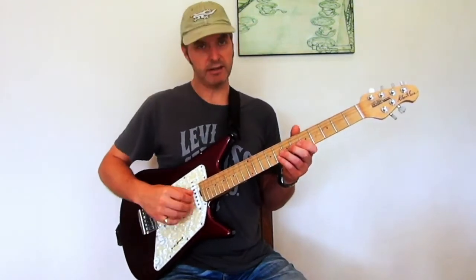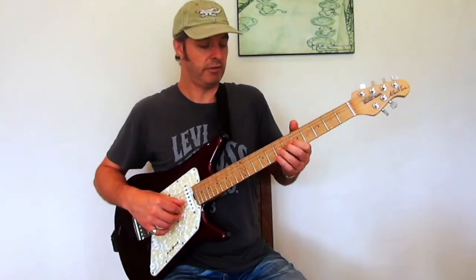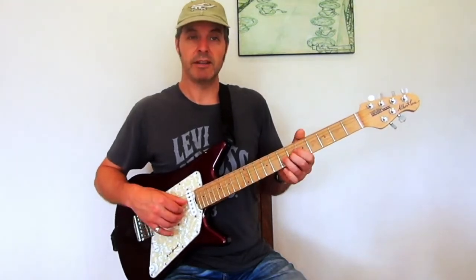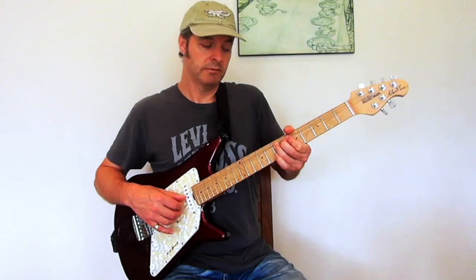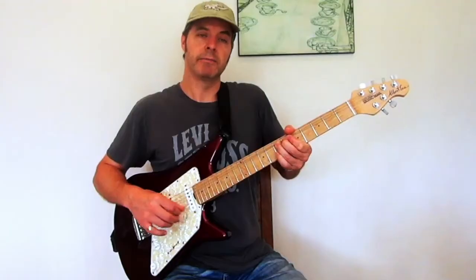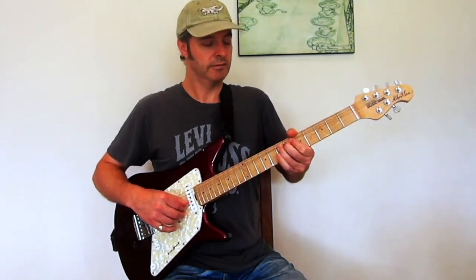So you don't actually pick it originally, you push the string up to get the sound of the note that you want. So maybe I might be pushing this one up to maybe sound like that. That's a normal bend, but a pre-bend is where I go like that and then play it. So they're a bit harder because you have to judge how far to push it.